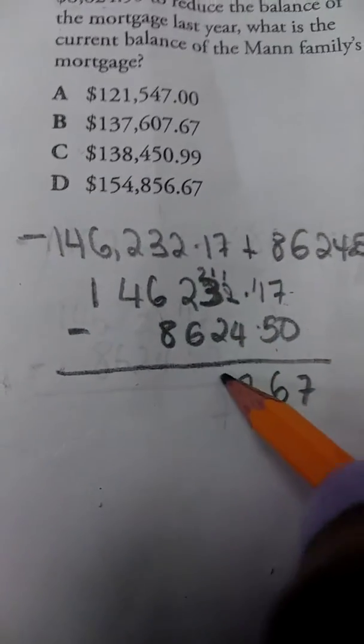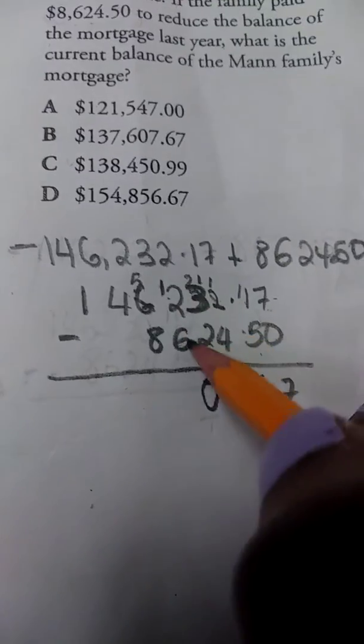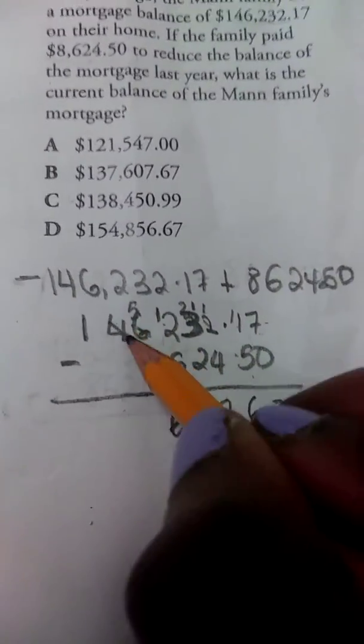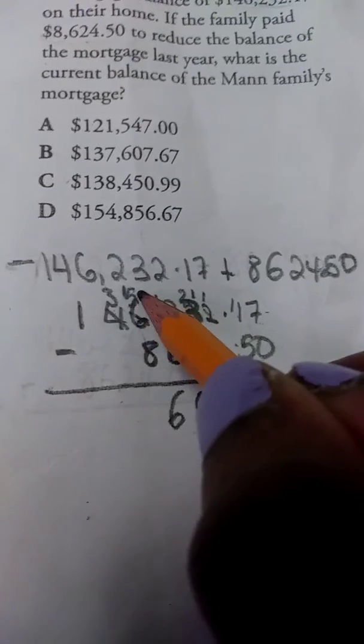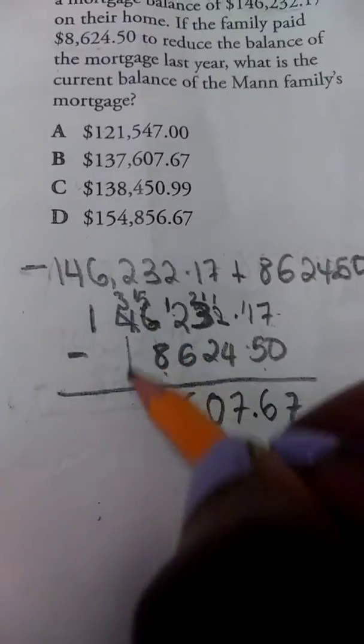2 minus 2 is 0. Borrow 1, this becomes 5. 12 minus 6 is 6. 5 minus 8, we can't. Borrow 1, this becomes 3. 15 minus 8 is 7. And we bring this down.